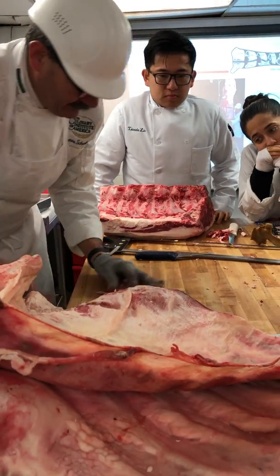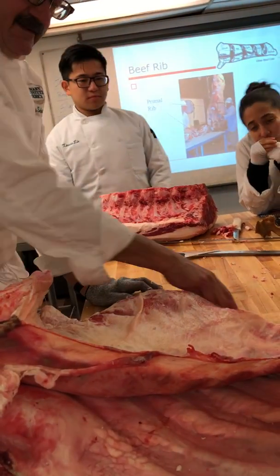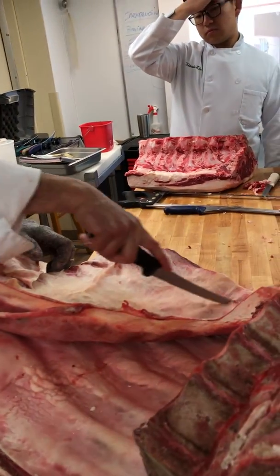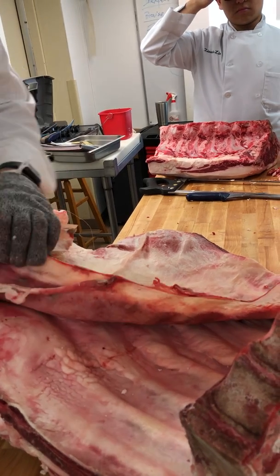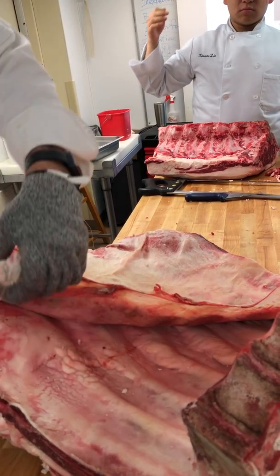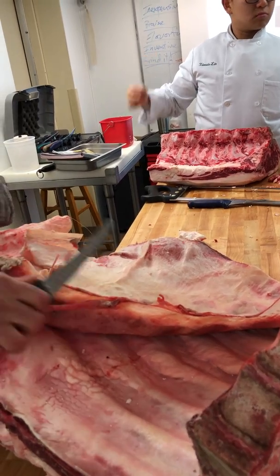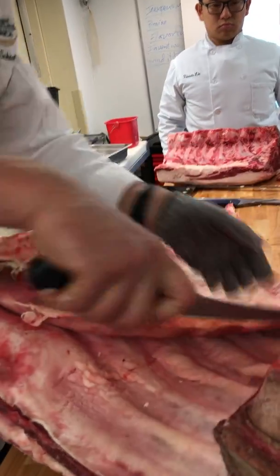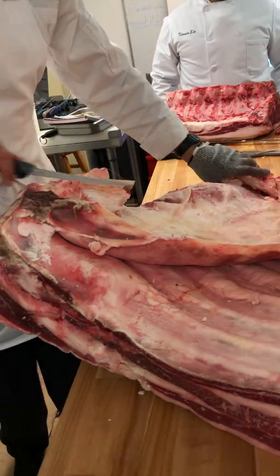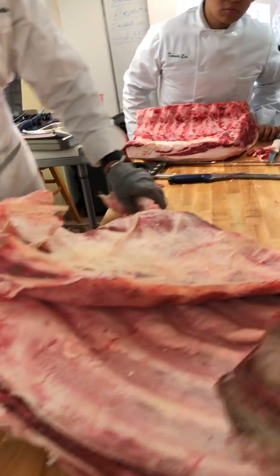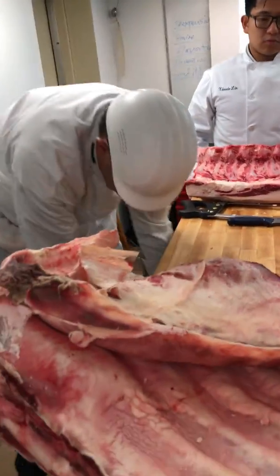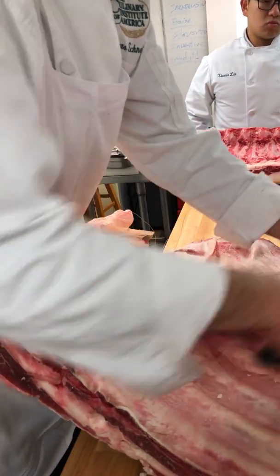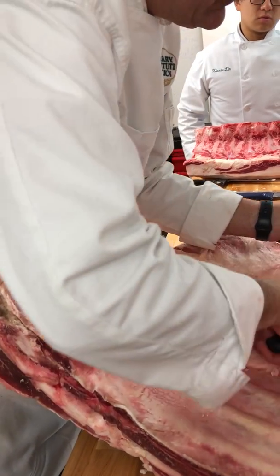Skirt steak. All right, now the skirt steak. There's two different ones. You have this one. This is called the outside skirt. Right? This membrane would be off of it. The outside skirt, and then there's the inside skirt. Two different skirts. And the outside skirt is more expensive. Skirt steak is actually pretty expensive right now. It's so popular.